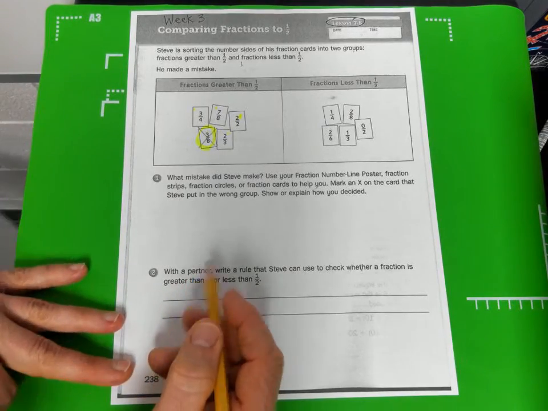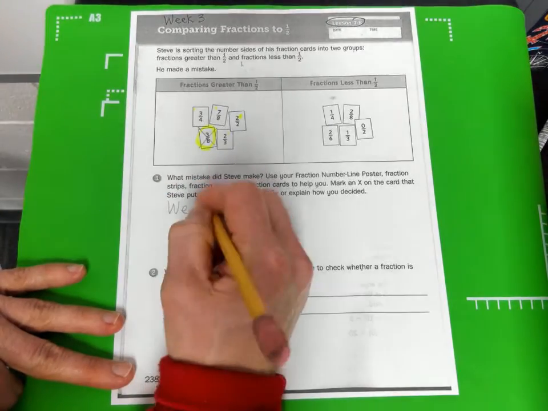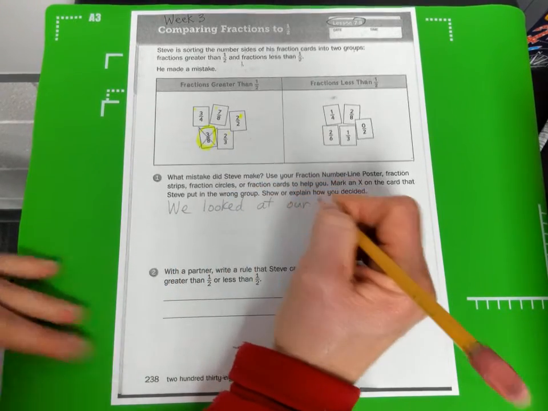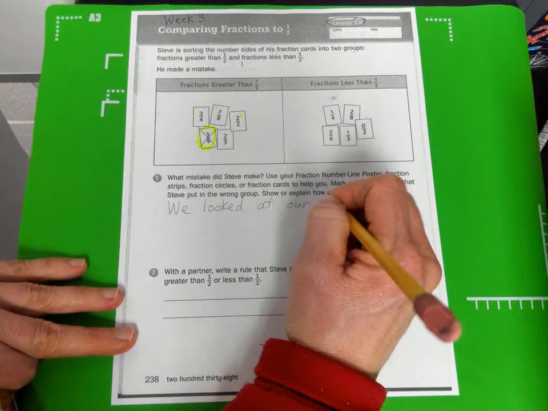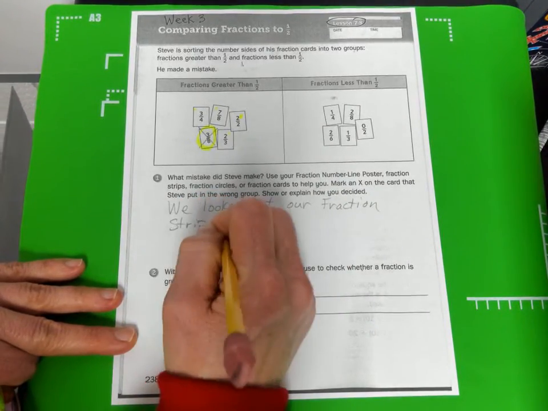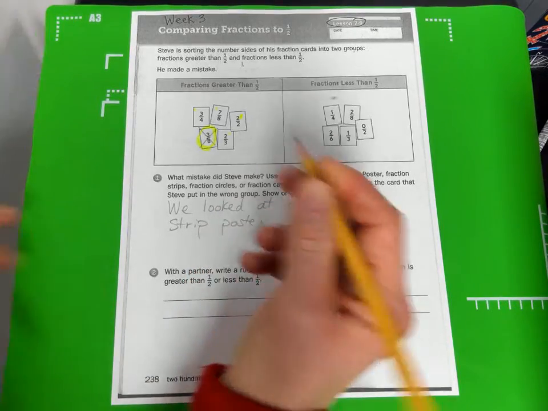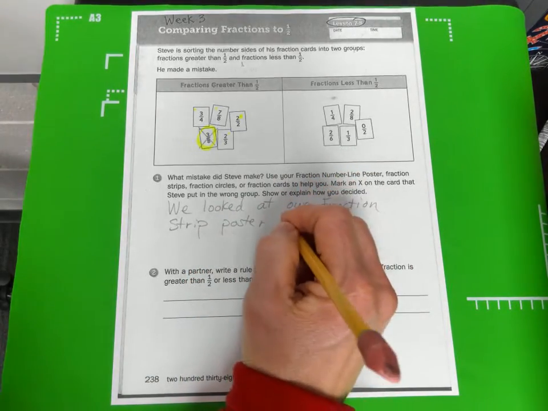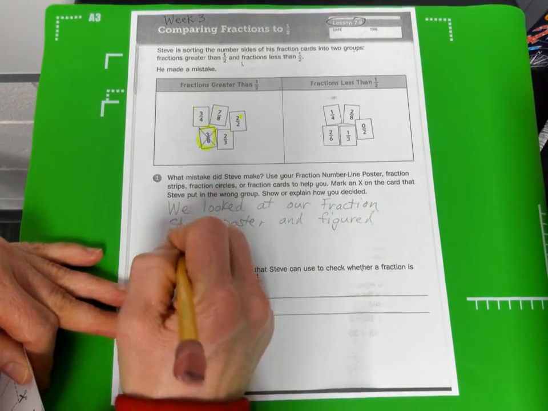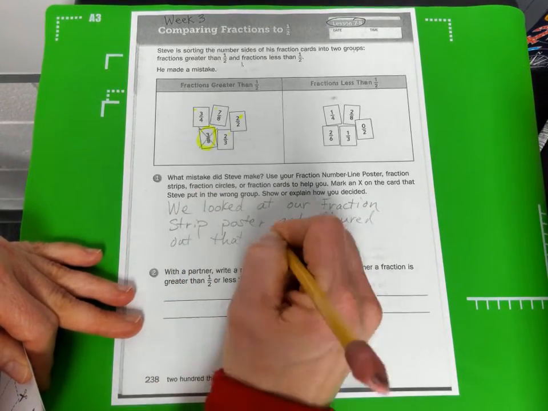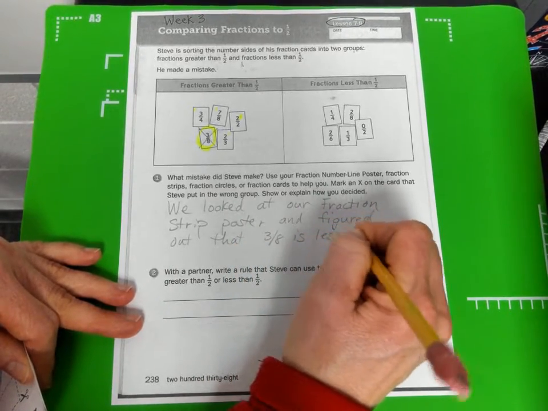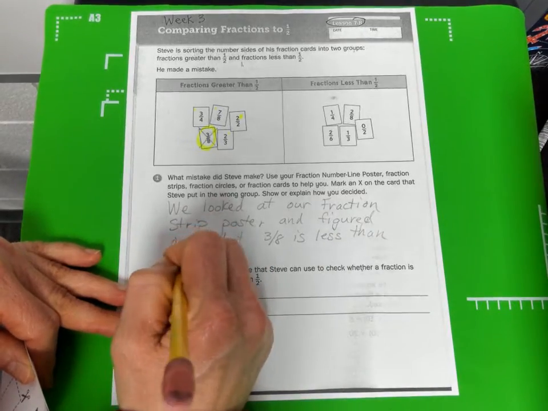Show how you decided. We looked at our fraction strip poster and figured out that 3/8 is less than 1/2.